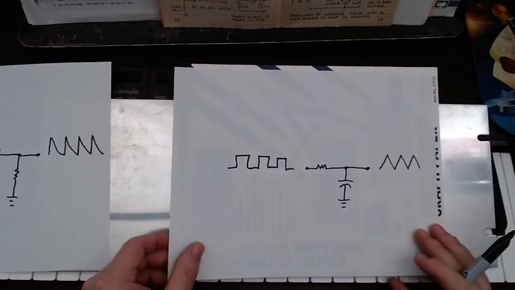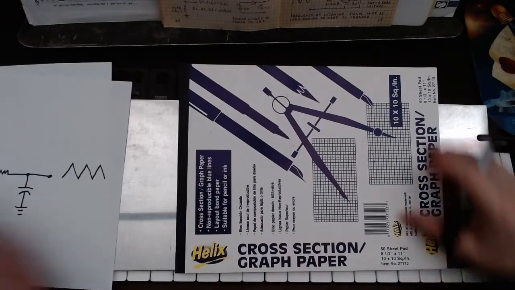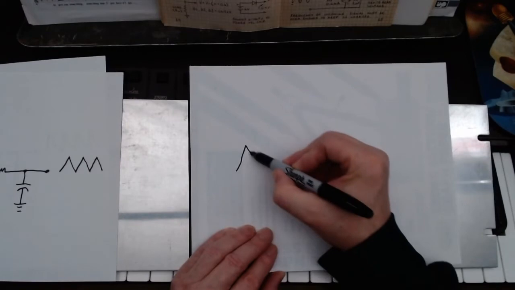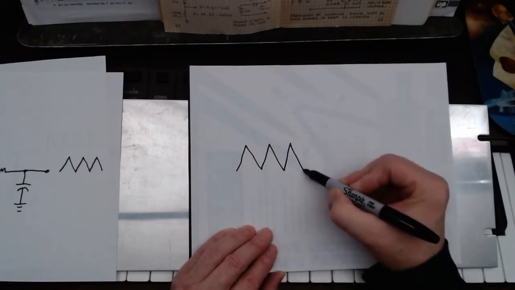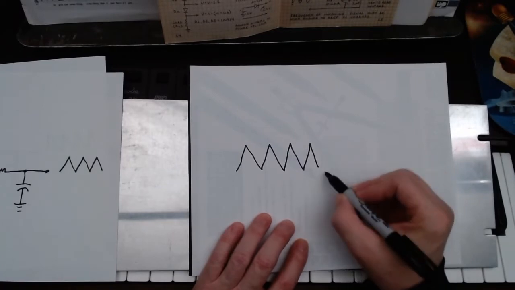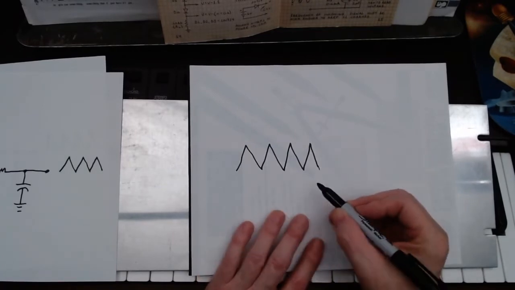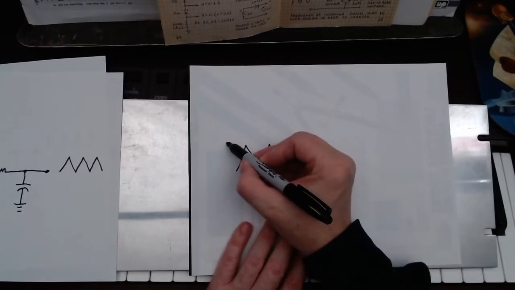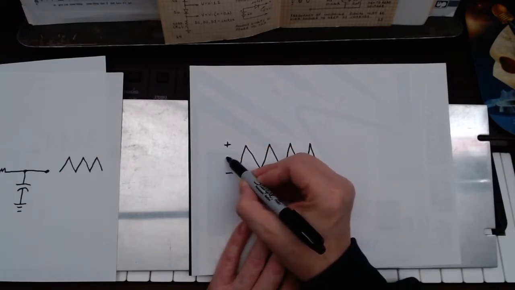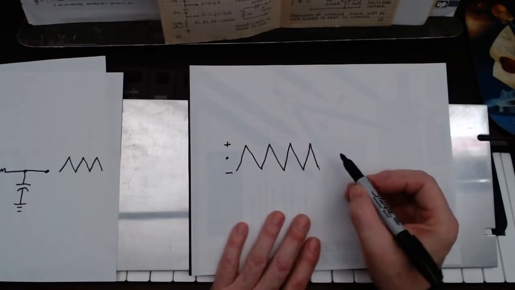But there's another circuit, this time, that uses diodes to create a sine wave. So in this circuit, we have our triangle wave. The triangle wave is assumed to be bipolar. So this is our positive side, this is our negative side, and there's a 0 point halfway through.